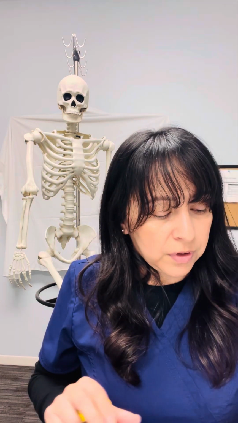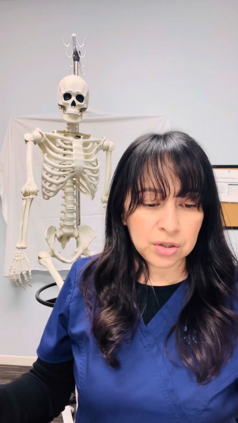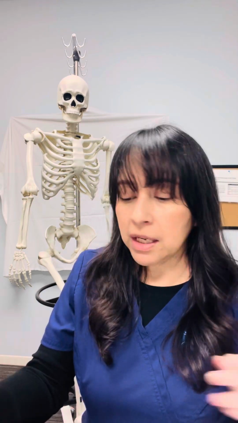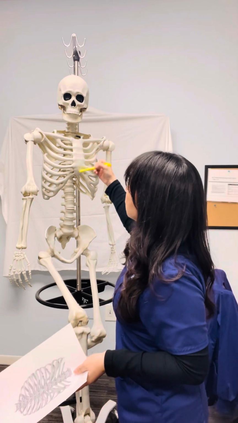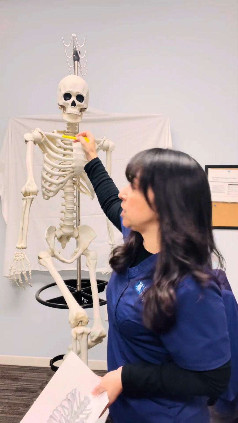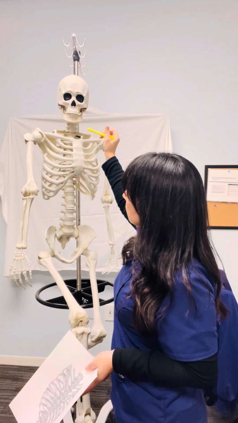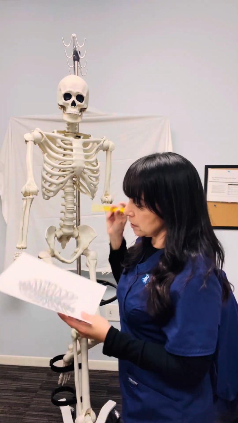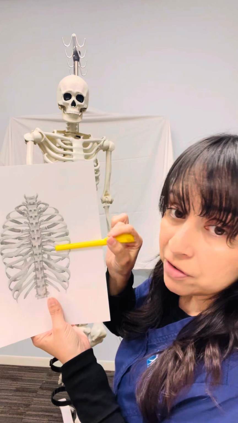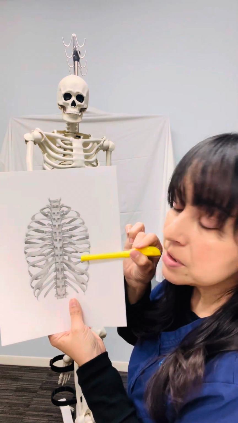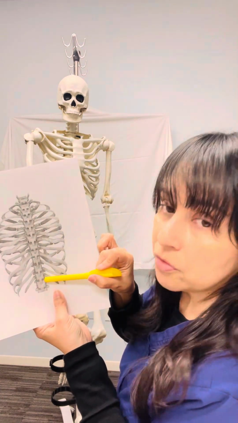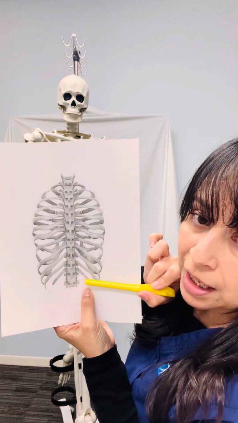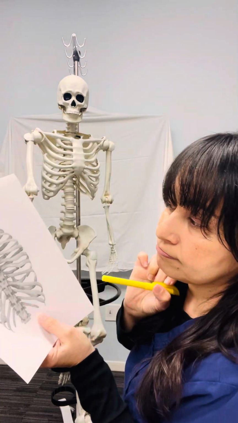Also, we have the thoracic cage. Thoracic cage is the body of sternum here. The manubrium of sternum is here. The first 7 ribs are known as the true ribs. 8 through 12 are known as the false ribs. 11 and 12 are known as floating ribs.